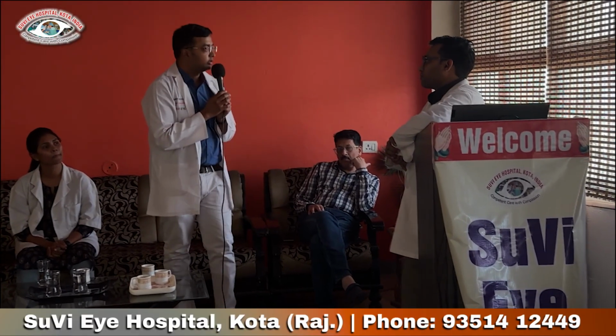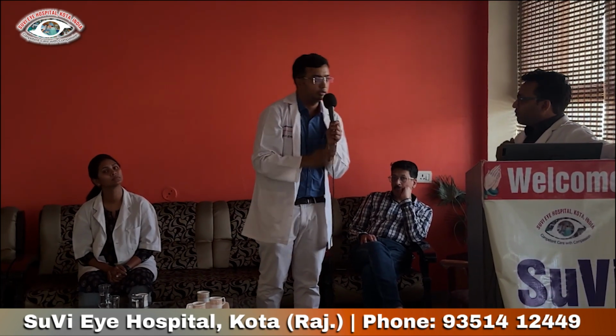One more important point: suppose there is a pigmented lattice. Pigmented lattice without any symptoms you can observe. But if one eye has undergone retinal detachment surgery and the other eye has lattice, sir, we should do the laser for that other eye as well. For lattices where the other eye has gone into retinal detachment and surgery has happened, we should do the laser for that eye, and even with a family history of retinal detachment, we should laser that eye.